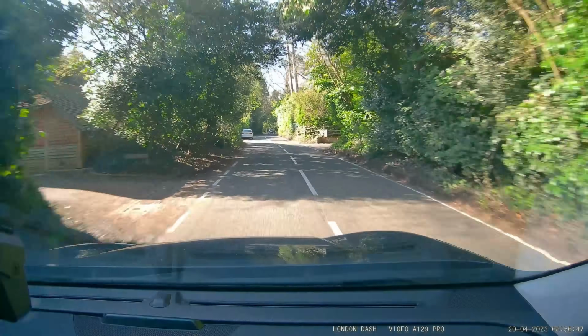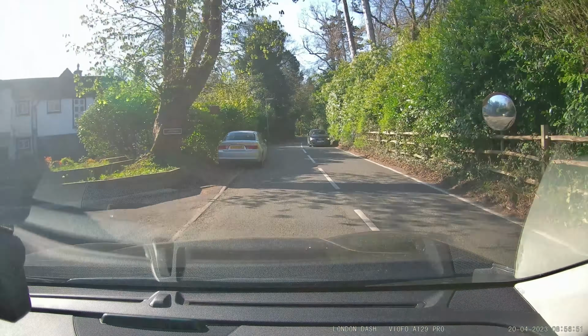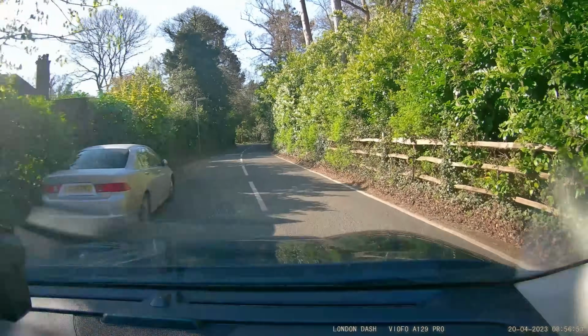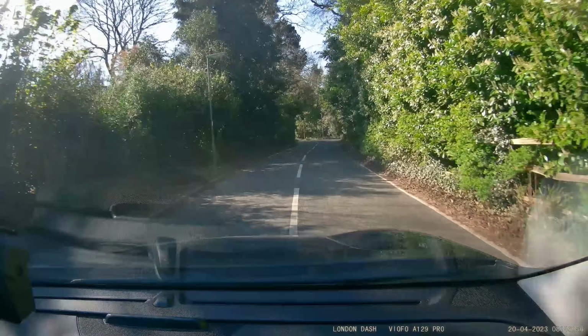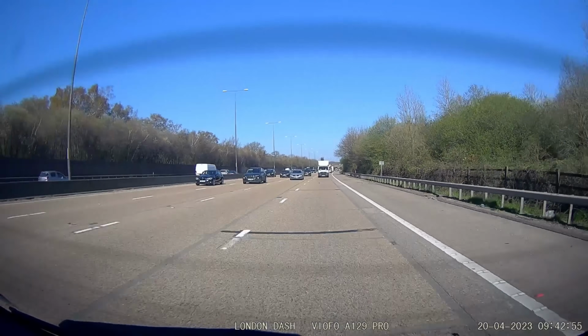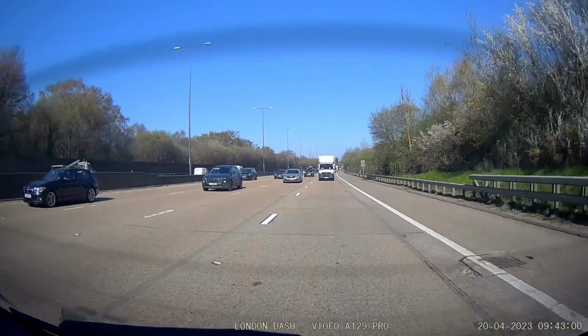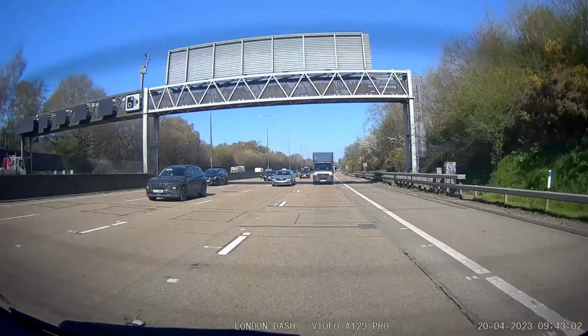Car parked on the left. Obviously, the car in front has got priority. But a little thank you wouldn't go amiss. You're welcome, no. Another thank you from an Audi. Always an Audi. Well, it's not always an Audi. Not always. But it is near enough always a German vehicle.